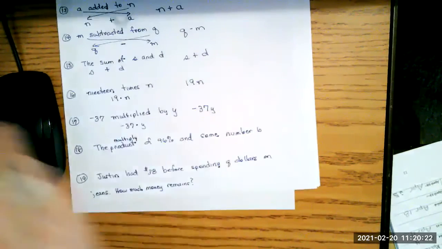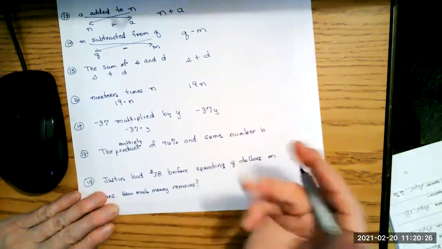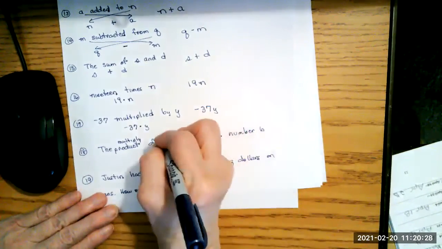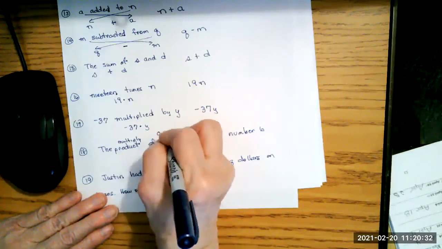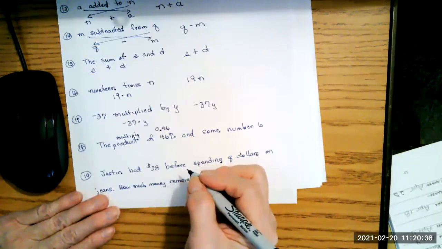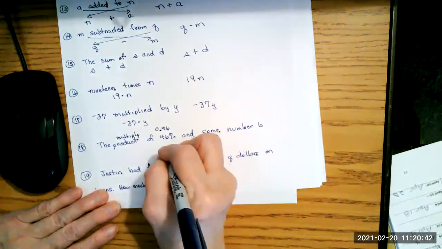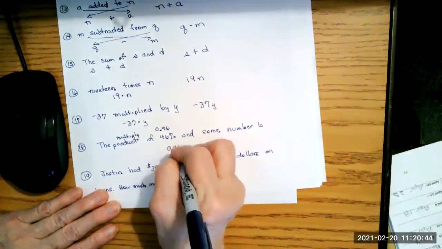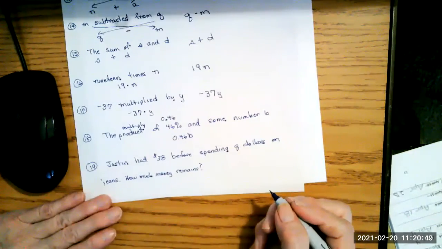Here is the product, which means that you're multiplying. The product of 46% and some number b. So 46%, remember we have to change that to a decimal, 0.46. And so it's the product of the 46% and some number. So that's going to be 0.46 times b, or just 0.46b.